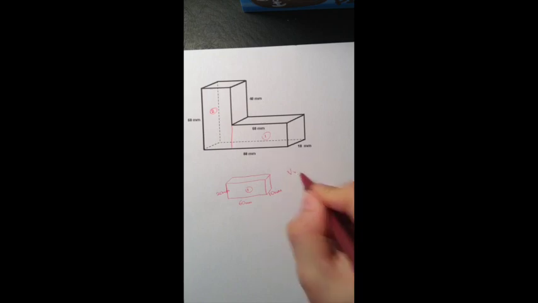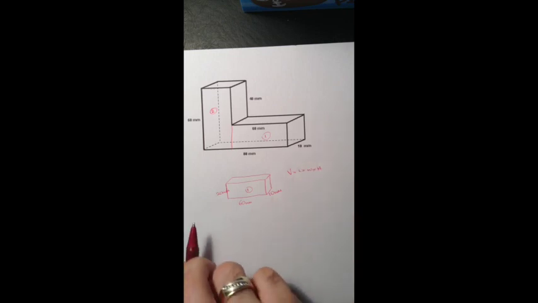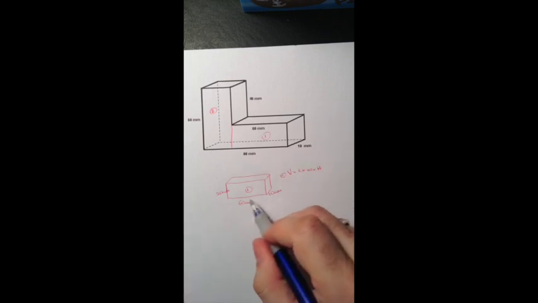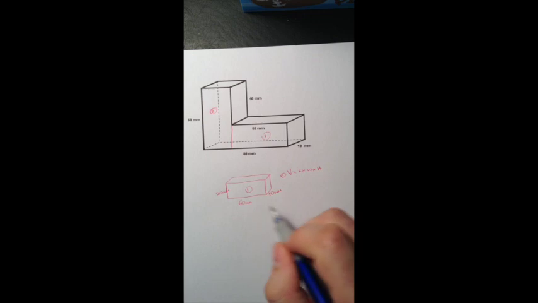So we write down the formula. First thing you need to do is write down the formula. So volume equals length times width times height. Okay? Let's put a number 1 there. And what you need to do now is work out which one of these numbers is your length, which one is your width, and which one is your height.